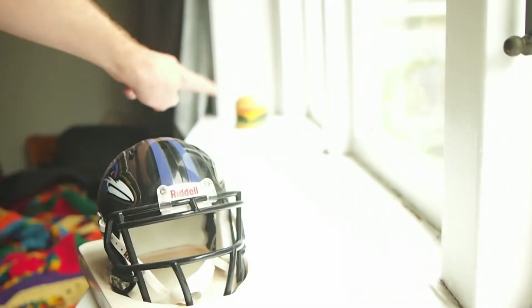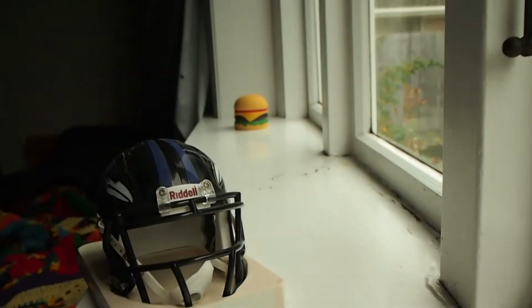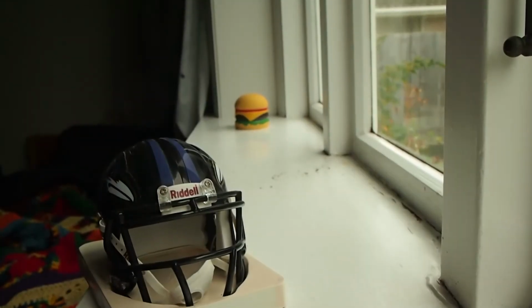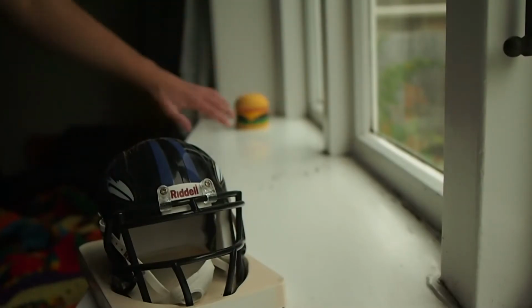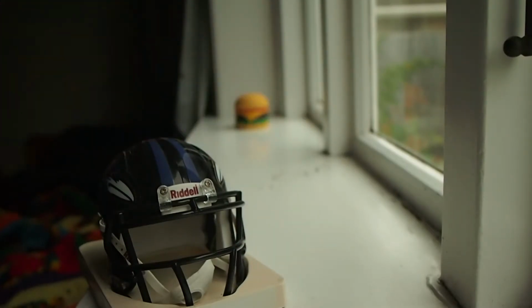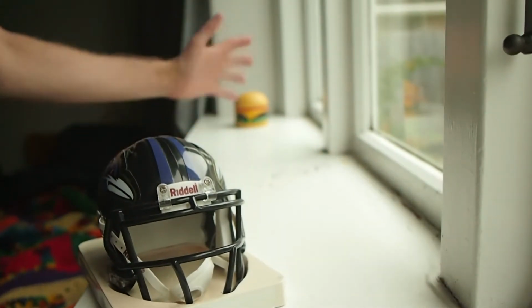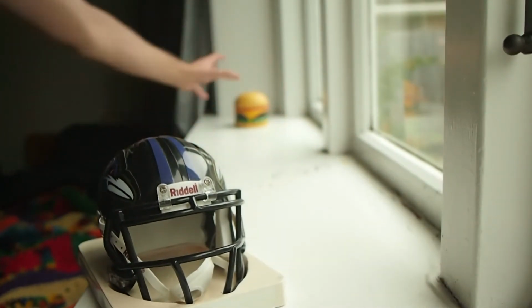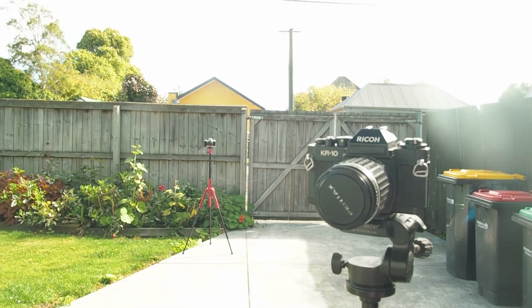Some of you may be asking yourself, what's the purpose of a neutral density filter? So for video, when you want to have a nice shallow depth of field, as well as a shorter shutter speed for video, it's useful to increase the neutral density, so that way you can still get a nice shallow depth of field, as well as crisp, smooth video.